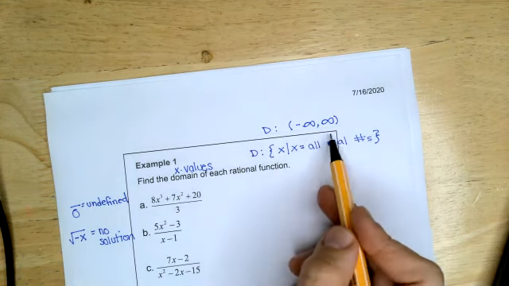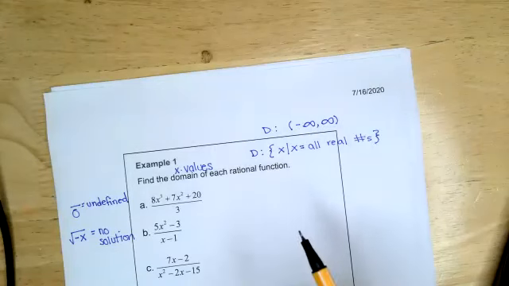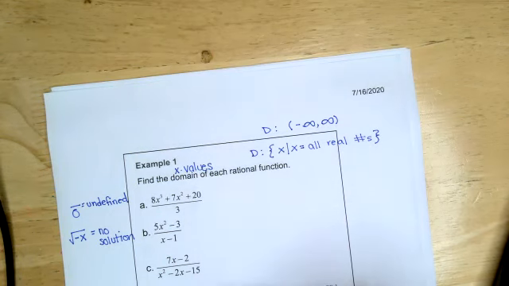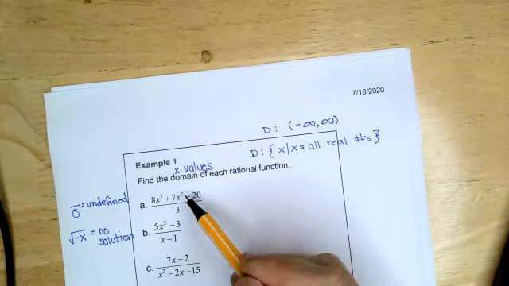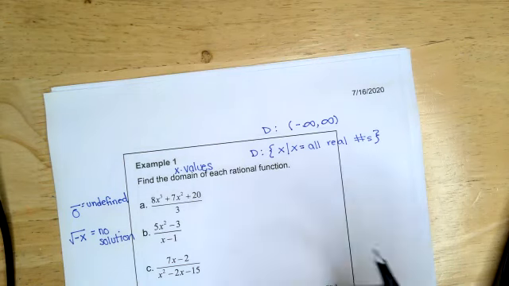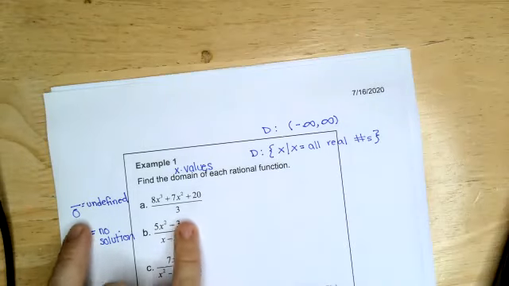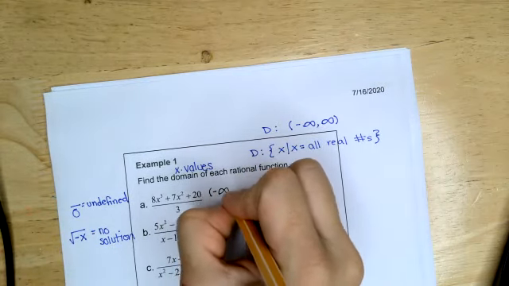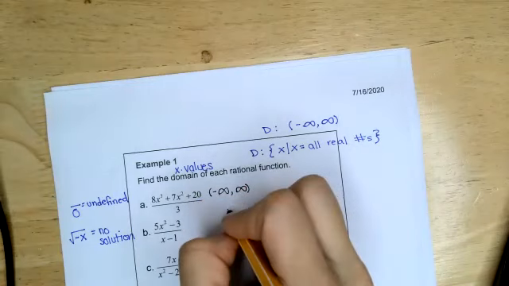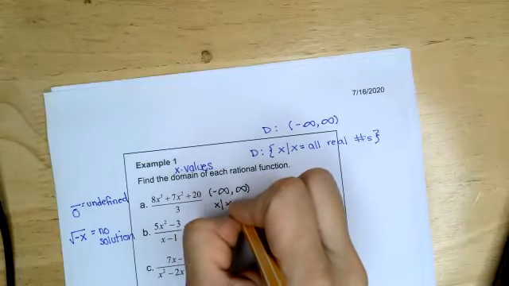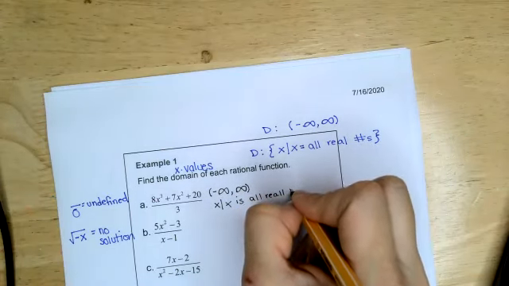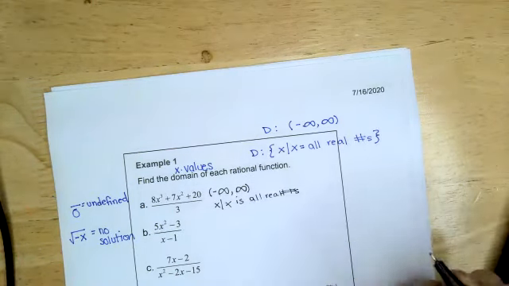No matter what x value I put in between negative infinity and infinity, any real number for x I put into this function, I will always have 3 under the division bar as my denominator. So the domain is all real numbers. The x value does not change the 3. Good. So this one is going to be negative infinity to infinity, or x such that x is all real numbers. We'll just make that a big number sign.